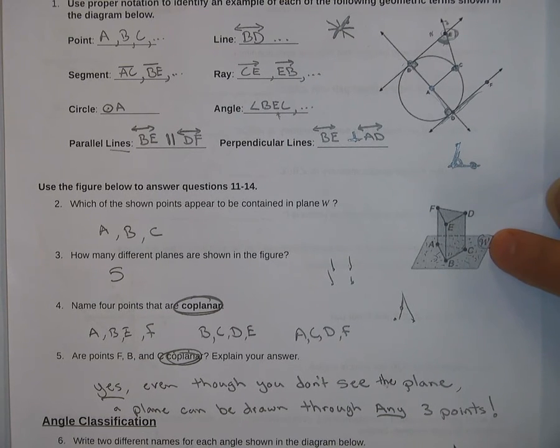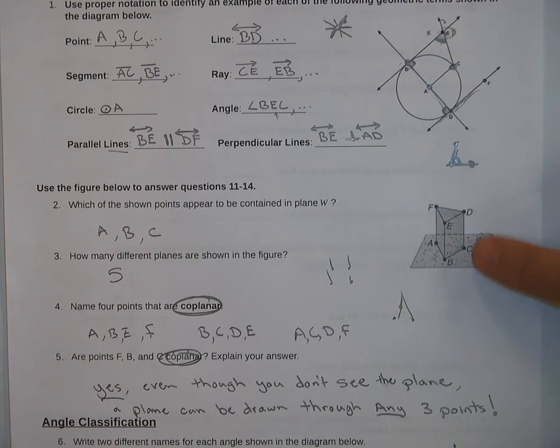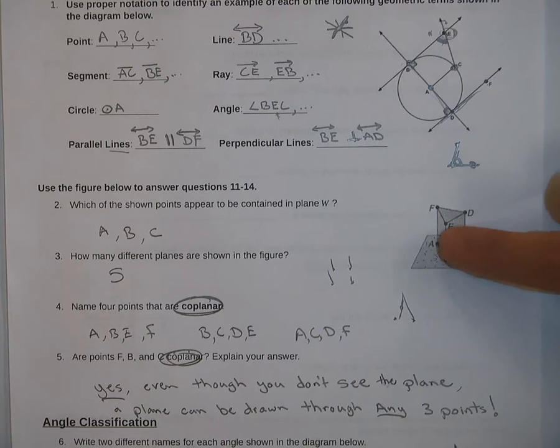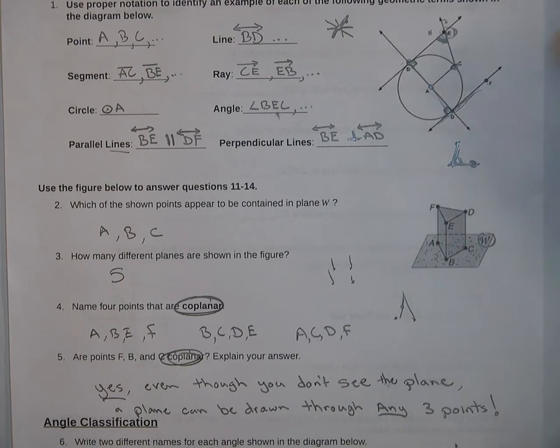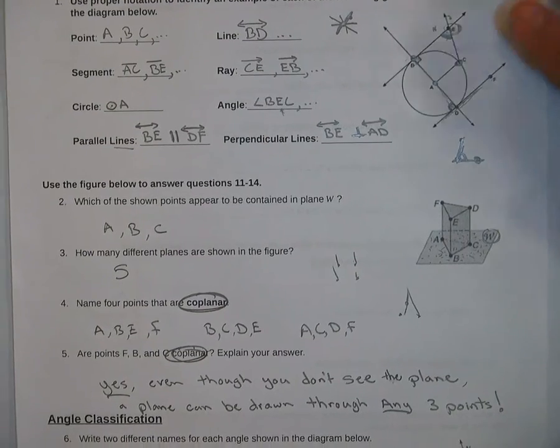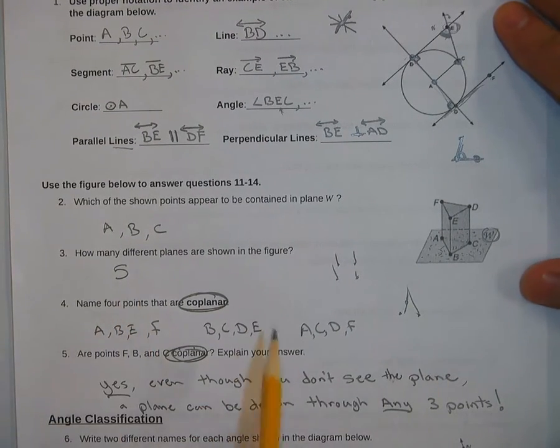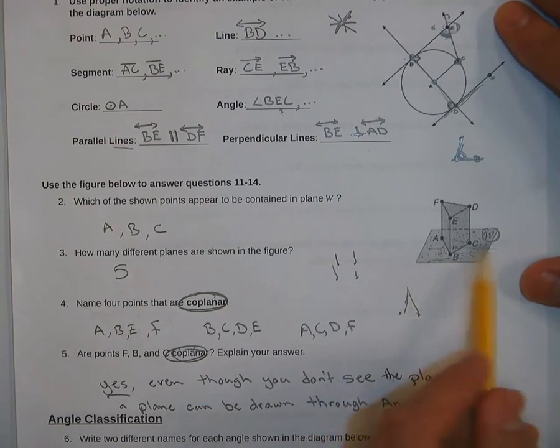So that's plane W down here. And A, B, and C are the ones that are shown in plane W. Remember, a plane has an infinite amount of points. We've just highlighted points A, B, and C because they're part of this larger diagram here. There are actually 5 different planes shown here. So we've got plane W down here at the bottom.